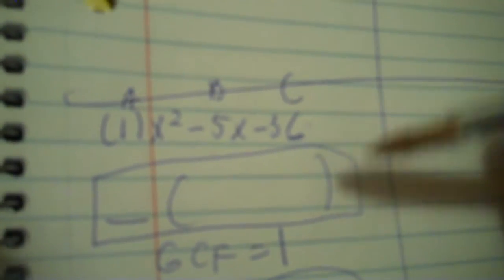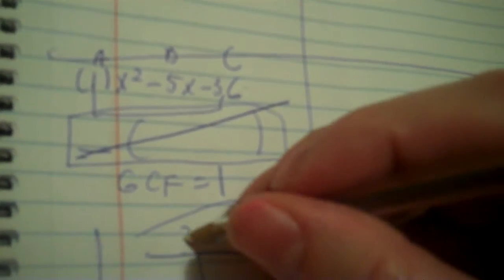Okay, GCF of 1, 5, 36 is 1. And then you can't do X, and A is positive, so it's just 1. So out with that. And then take A times C. Negative 36, and we're adding to get to negative 5. So it's a negative, so we're talking positive times negative.